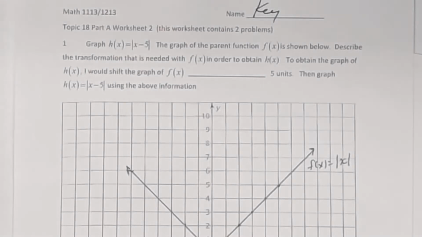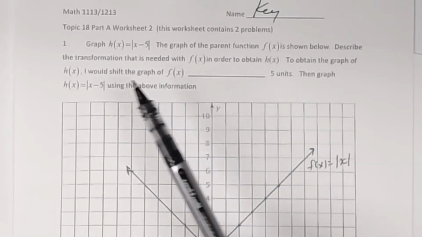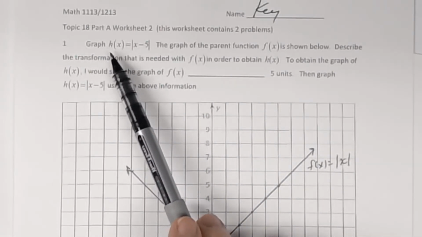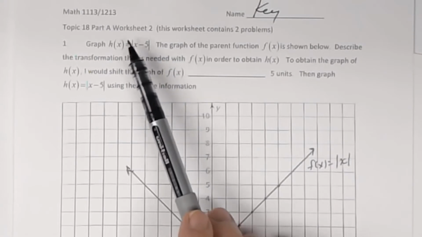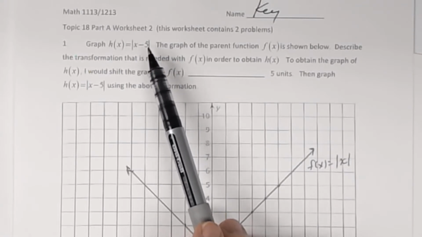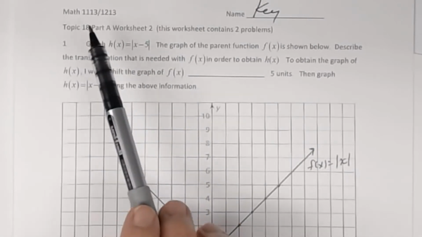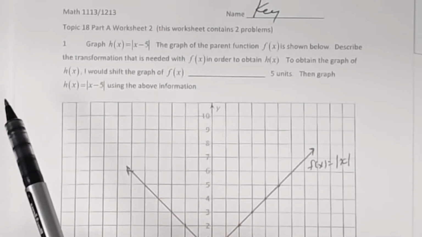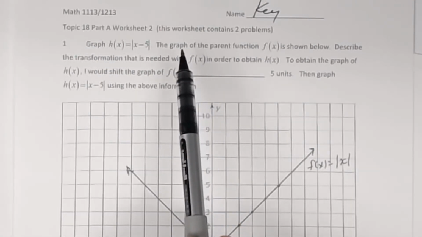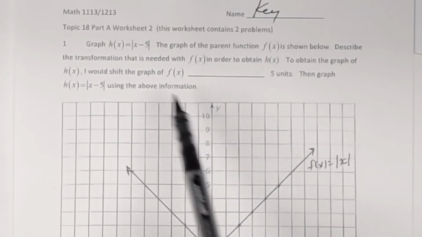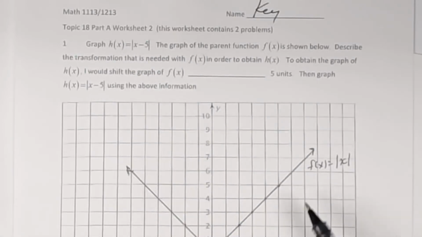Okay, so this is a key to worksheet 2 for topic 18, part A. And in number 1, it says you want to graph h of x, which is the absolute value of x minus 5. And you're going to do this using transformations, because this is what topic 18 is about. Topic 18 is about transformations. So then the graph of the parent function f of x is shown below. So my parent function is the absolute value of x.